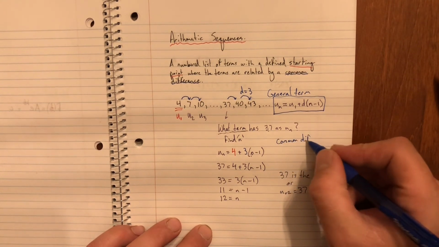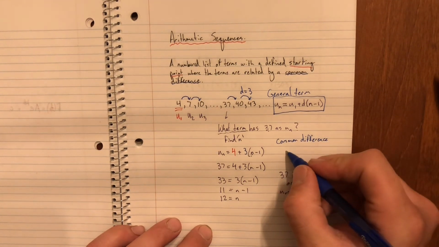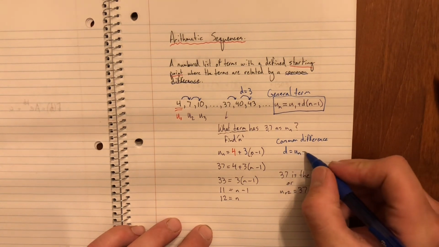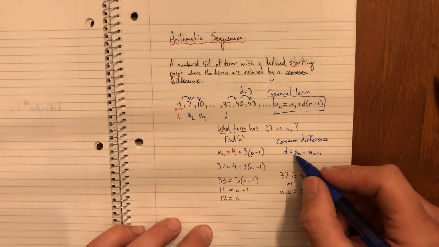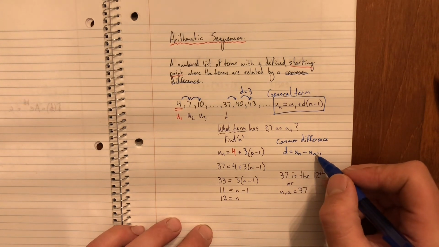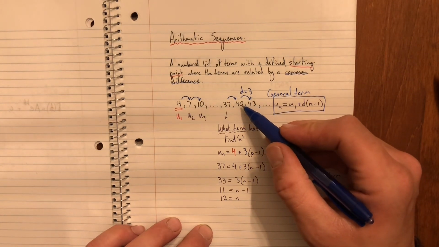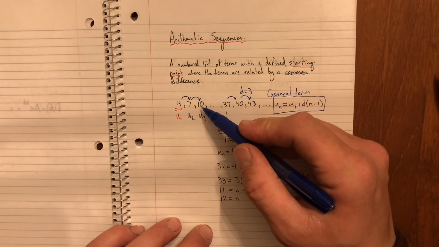And this is going to take advantage of a little bit of subscript. So D is equal to Un minus Un minus 1. Now, this says it's equal to a term minus the term before it. So it's equal to 43 minus 40, 3, or 40 minus 37, 3, or 13 minus 10, 3.